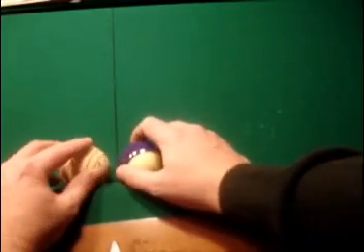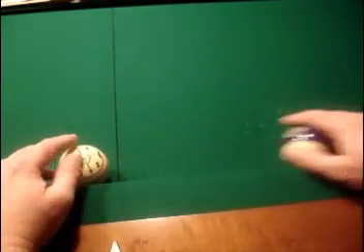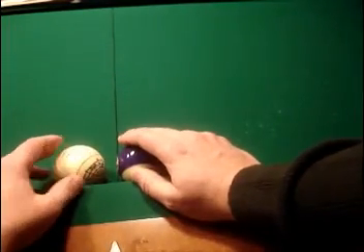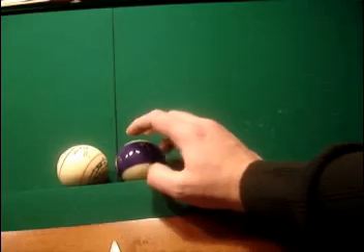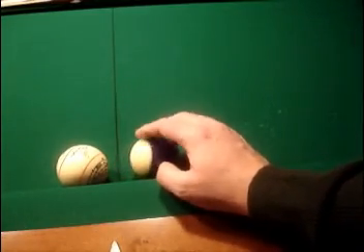Same thing with the back English. If you're hitting them both at the same time, you're giving it no choice but to run down the rail. By putting anything other than top or bottom English on it, you're giving your object ball an opportunity to spin off the rail or spin into the rail and off.